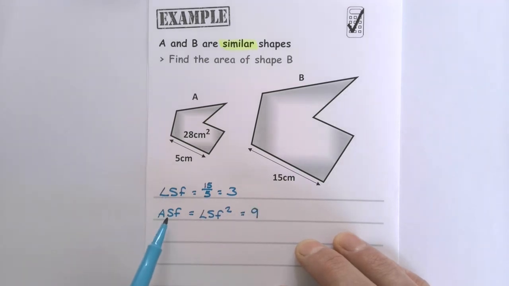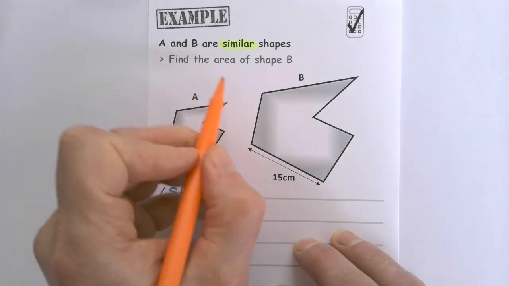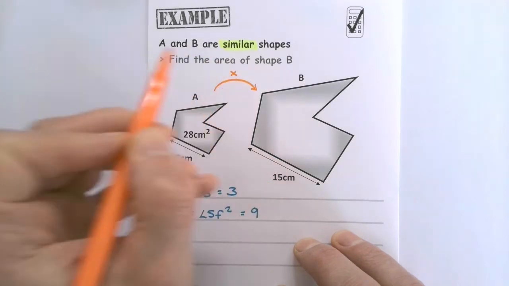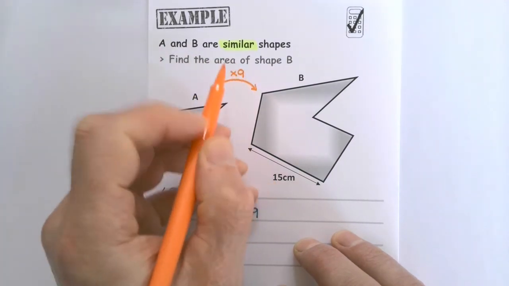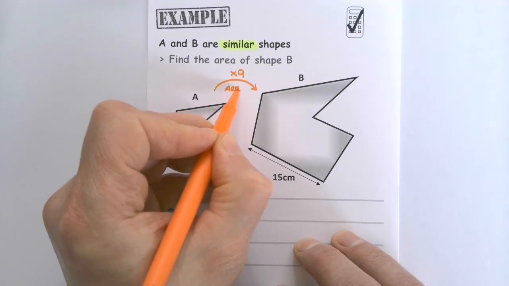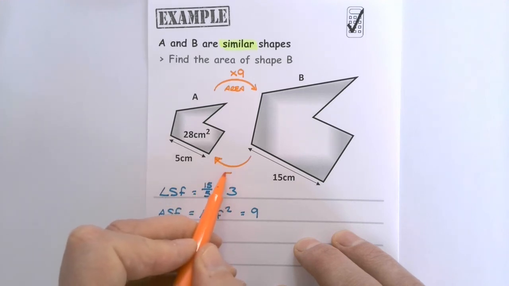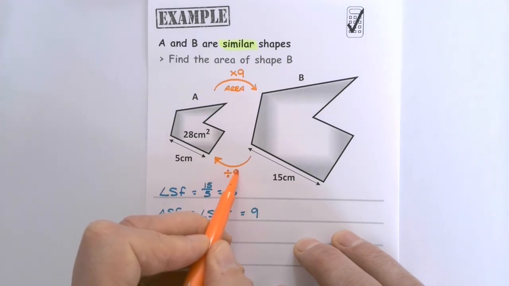So that's what we need to know, that the area scale factor is always the square of the linear scale factor. If we were going the other way around, we would know that the linear scale factor was the square root of the area scale factor, but that's not where we're going here. Now we know what our scale factor is, and going from A to B would be times 9 for area, and if we were going the other way, to the smaller shape, we would be dividing by 9 for area.